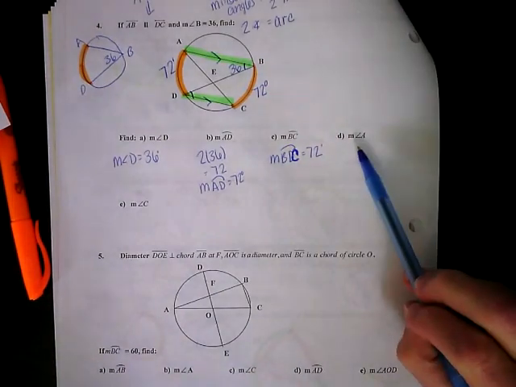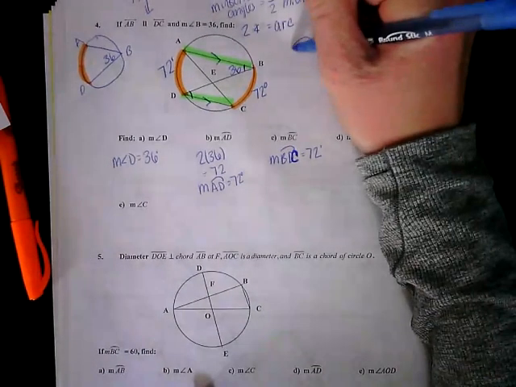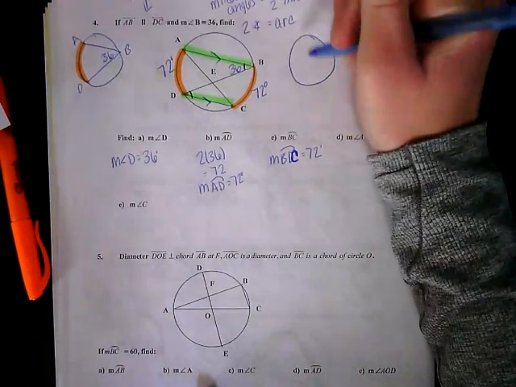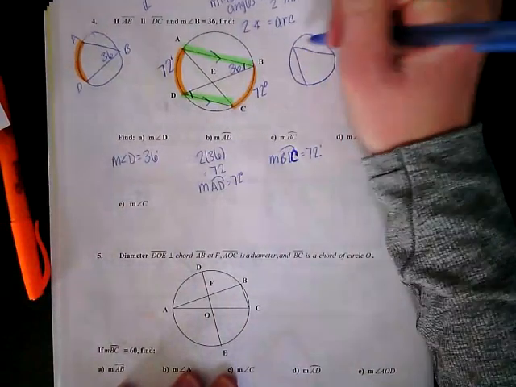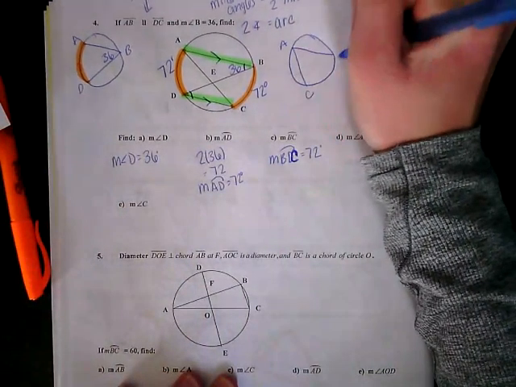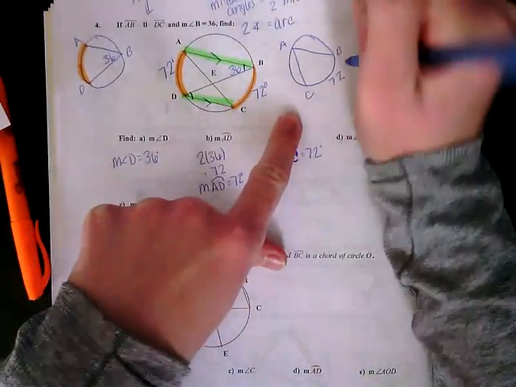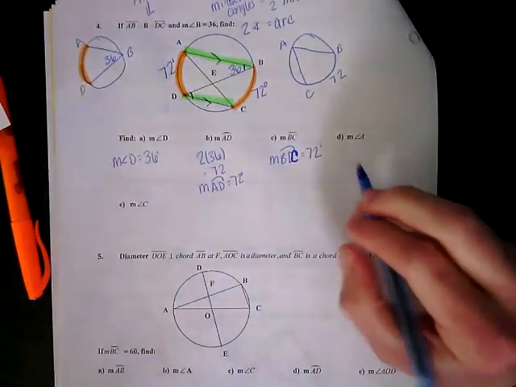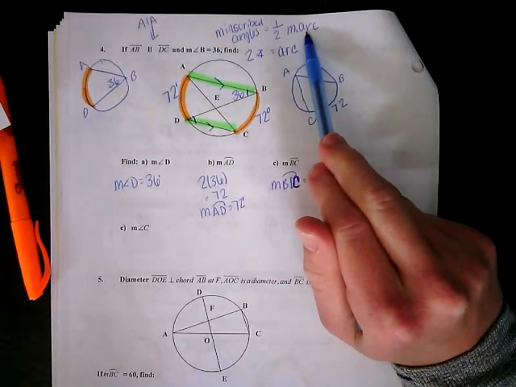Okay, so now we want to find the measure of angle A. Again, I'm going to redraw this diagram, so we only have angle CAB in here. Arc CB is 72. Remember our rule: our inscribed angle is half the measure of the arc.